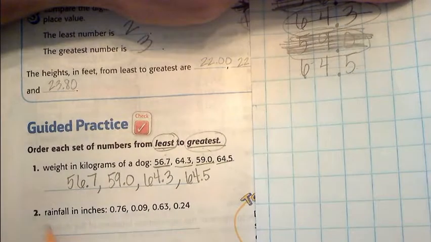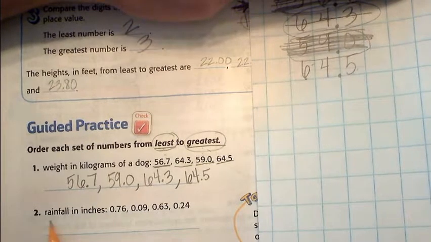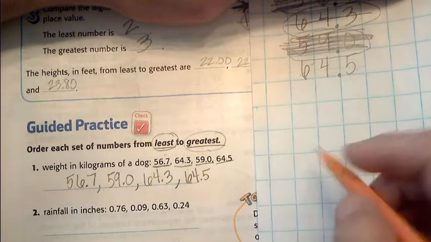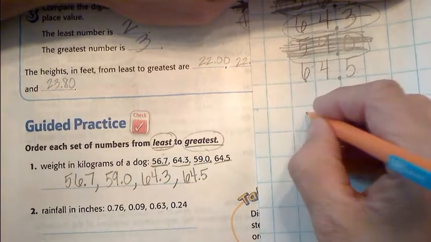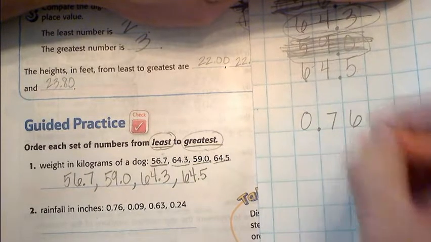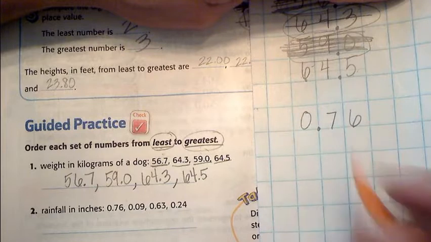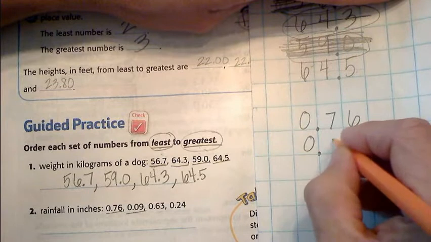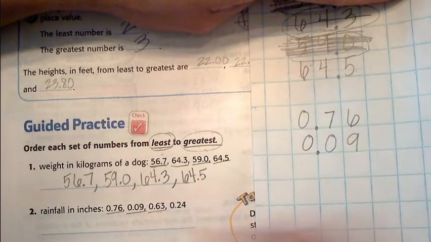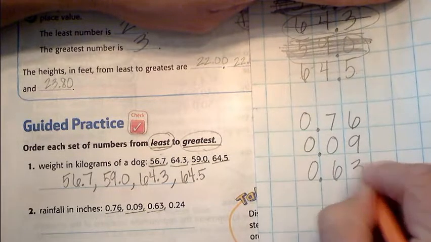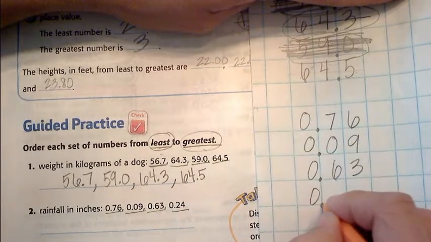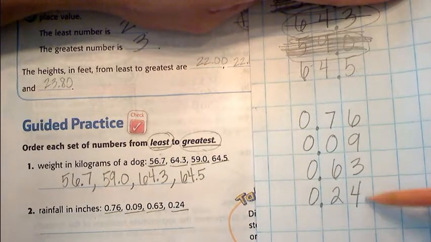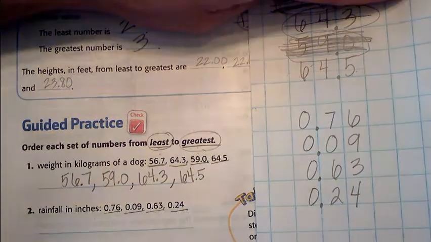So let's look at the next one, number 2. We're going to compare from least to greatest still these 4 numbers, which are in rainfall in inches. So we're going to write them out again on our graph paper. We've got 0.76. You'll see that I'm using 1 digit per square. I wrote that one. Now we've got 0.09, 0.63, and 0.24. They also all have the same number of digits, so we don't need to annex any zeros to the right of that decimal point.